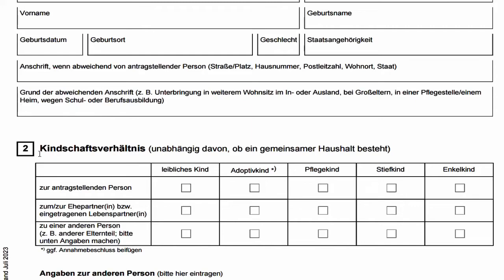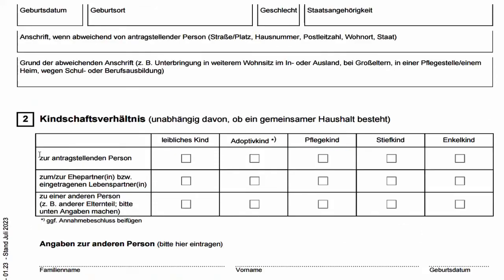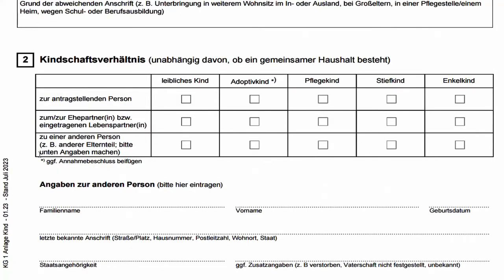Part 2 is about the child relationship, regardless of whether there is a joint household or joint family. In this part, the Familienkasse wants to know what relationship this child has to the applicant, to the spouse of the applicant, or to the registered civil partner of the applicant, or to another person, for example, to the other parent. In this case, you should provide more information about it below.